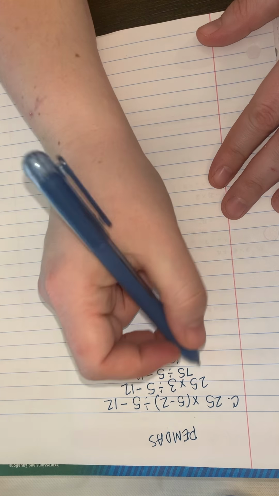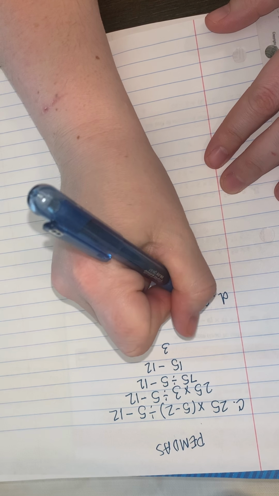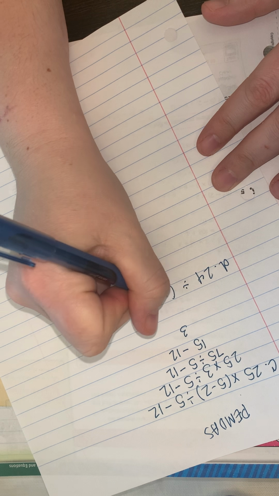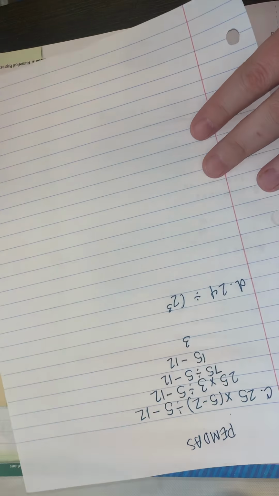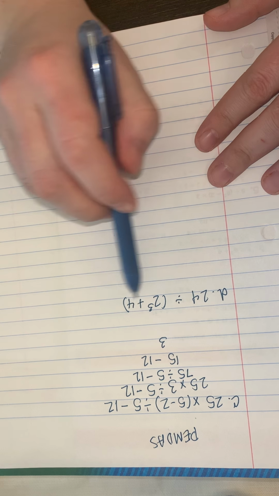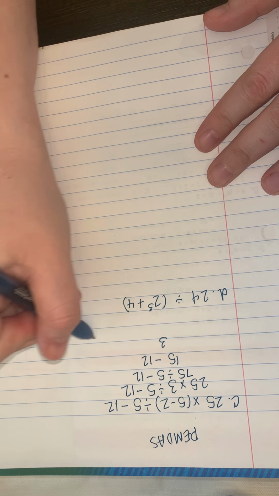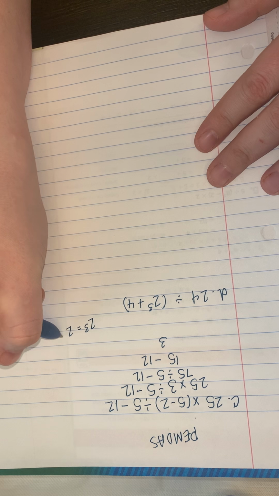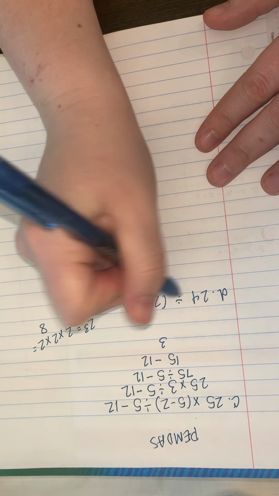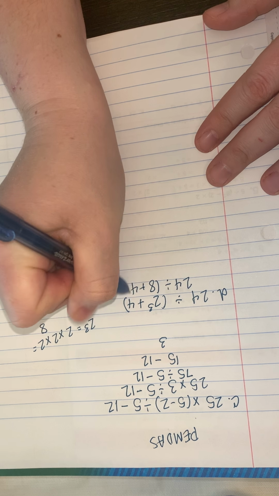Okay, let's look at D. 24 divided by 2 to the third plus 4. Okay, so I have parentheses. I'm going to look inside my parentheses. I'm going to have to do this exponent first. So 2 to the third means 2 times 2 times 2. And that equals 8. So now I'm going to do 24 divided by 8 plus 4.